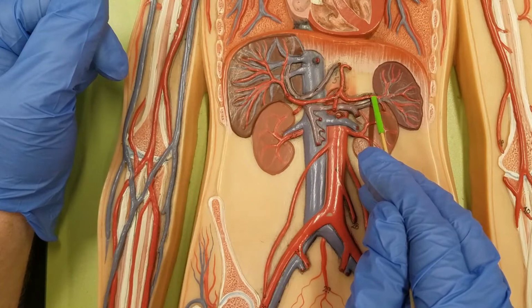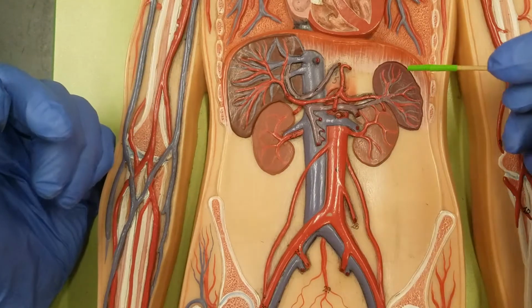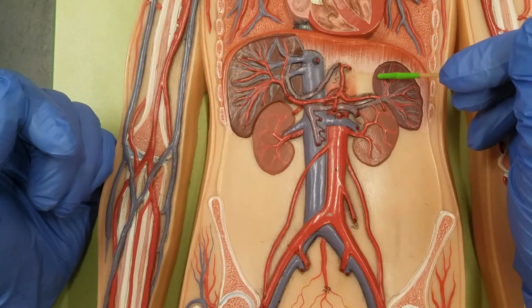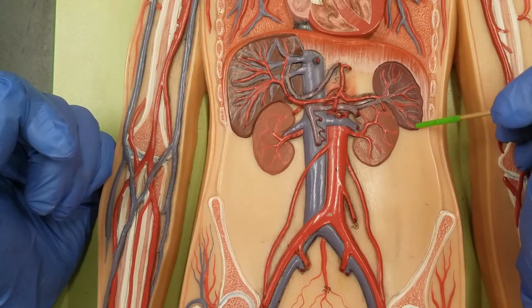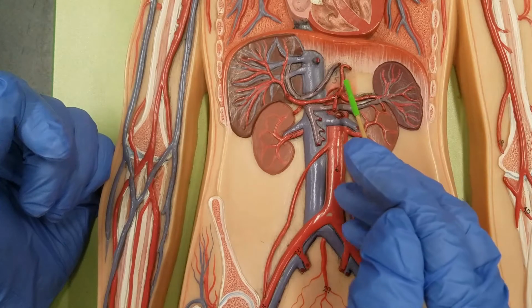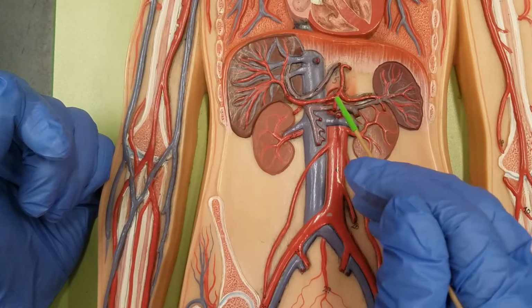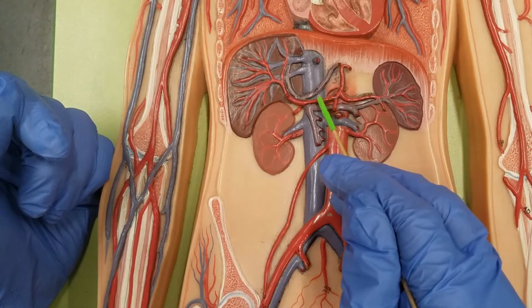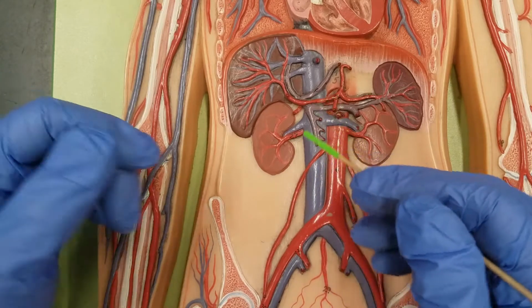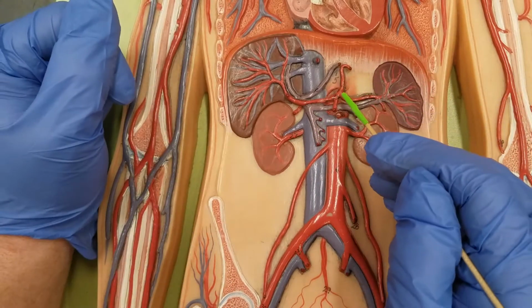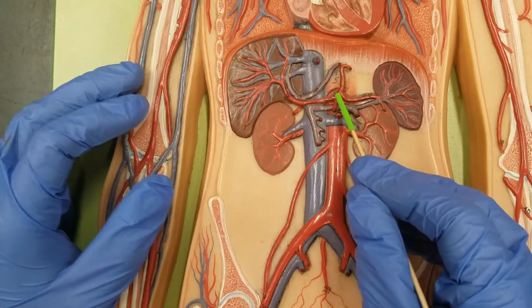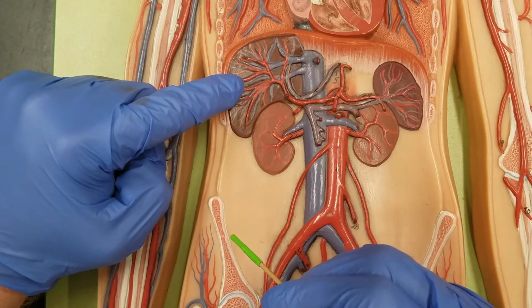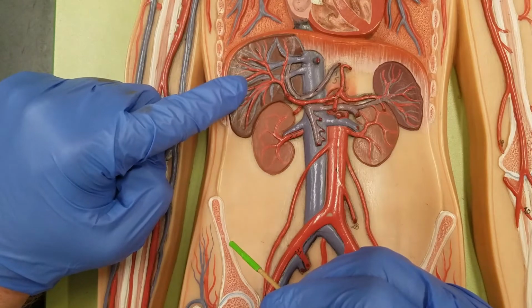Now, the splenic artery keys you into where it's going. It's going over here to the spleen, which is in the left upper quadrant of our abdomen. Our third branch off of our celiac trunk is called the common hepatic artery. Now, let's talk about that name for a minute. Common hepatic. Hepatic means liver. So we know that this artery is heading over to our right upper quadrant to go to the liver.